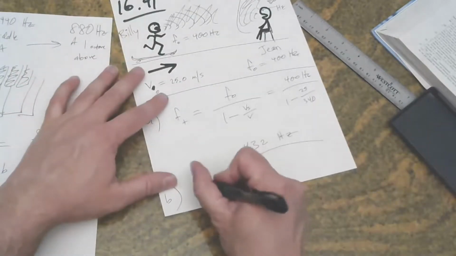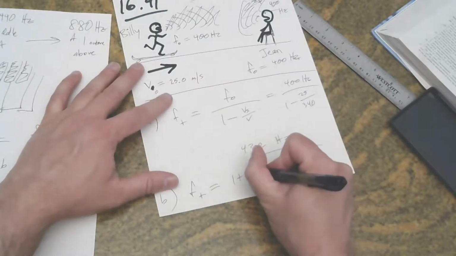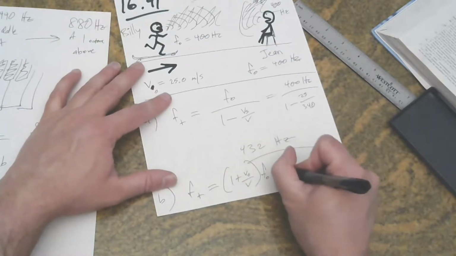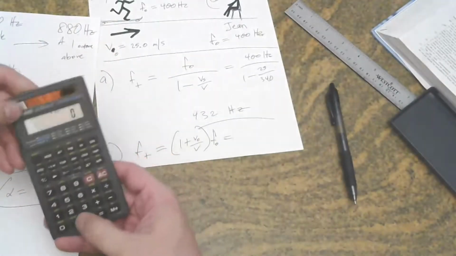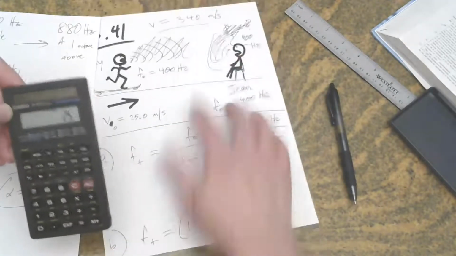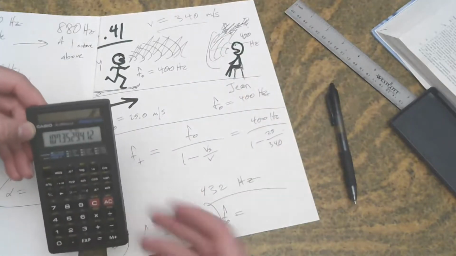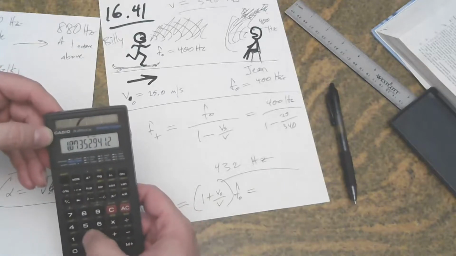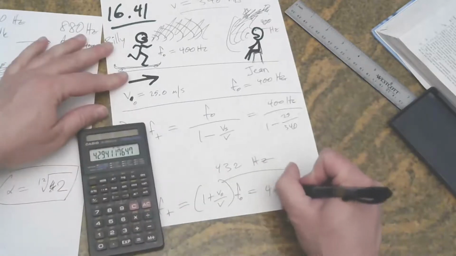So we use the other formula. The upshifted frequency now is 1 plus V observer over V of the waves times F of the source. And let me just do this all in one shot on the calculator. So if I take his speed of 25, and I compare it to the wave speed of 340, then I add 1, and I get 1.07. I multiply that by the source frequency of 400. And you may have guessed that you get the same number, but no, you do not. This one's a little lower.